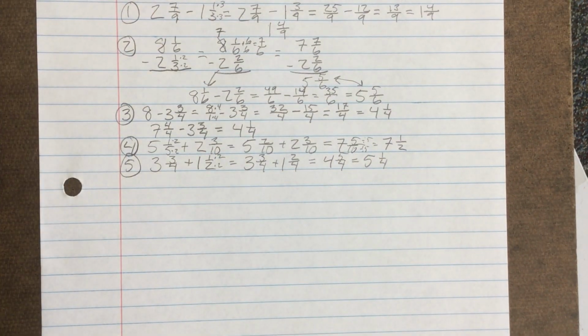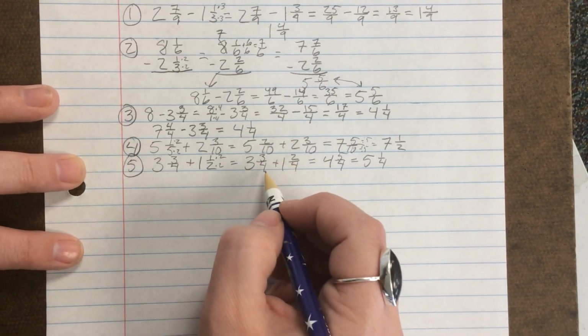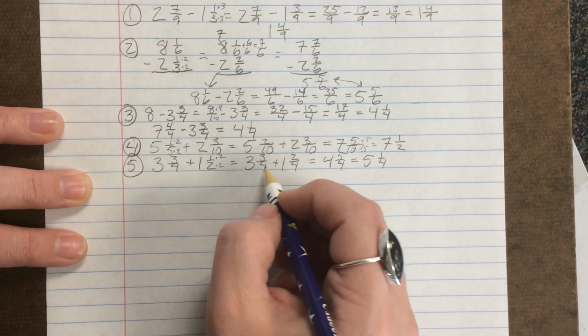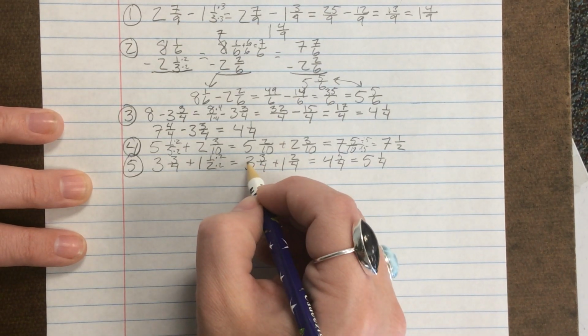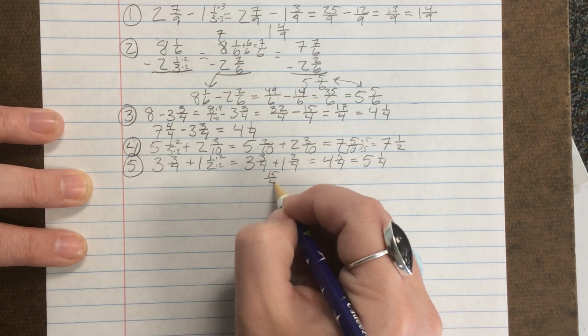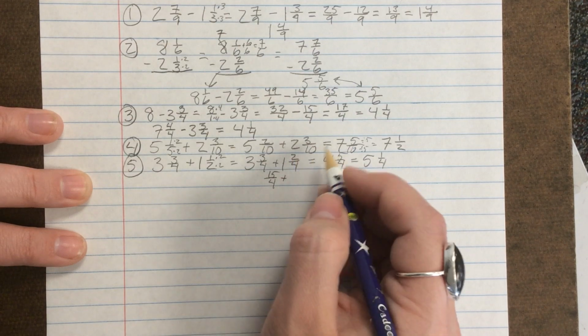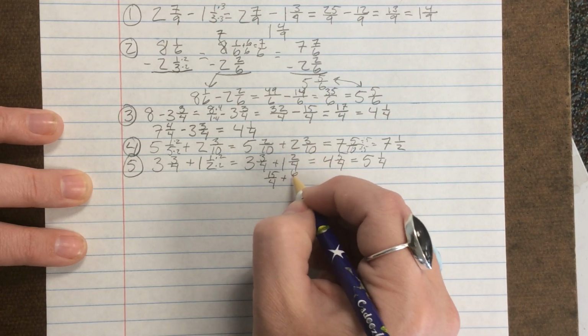Okay? If that was confusing, we can always go from here, change them to improper fractions. So 4 times 3 is 12, plus 3 is 15/4, plus 4 times 1 is 4, plus 2 is 6.